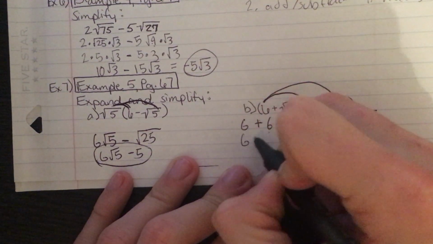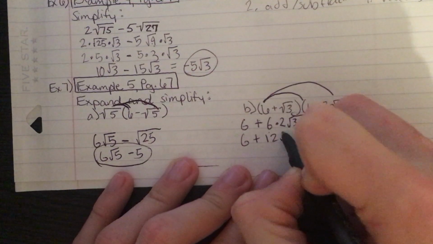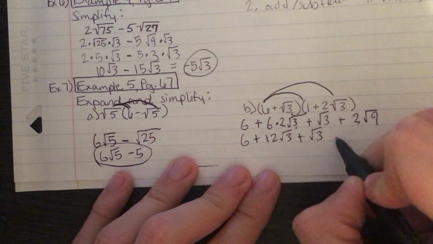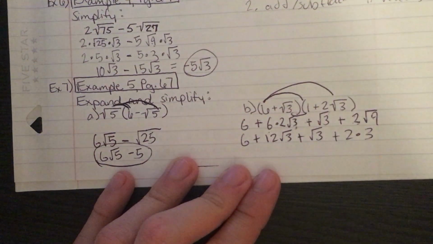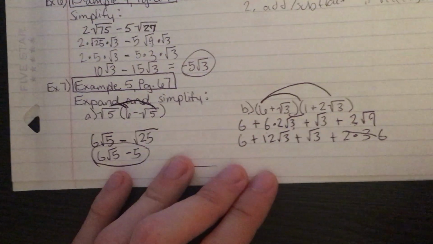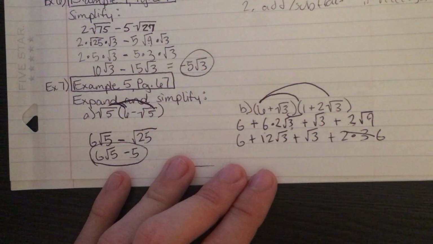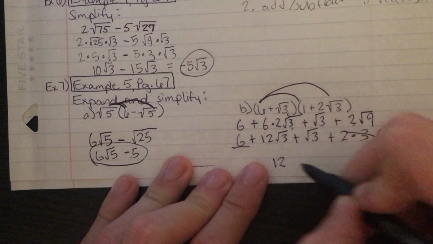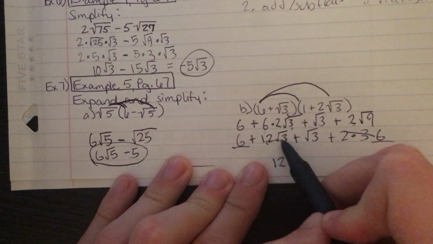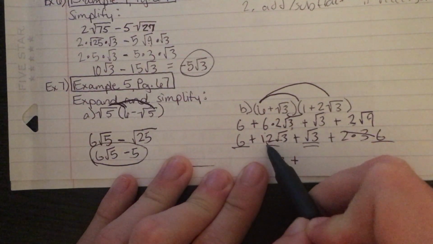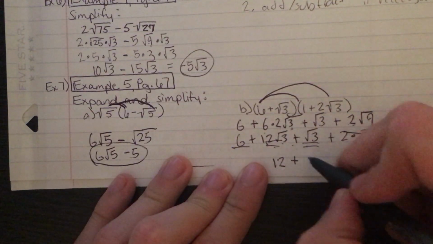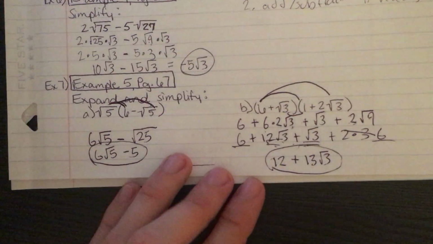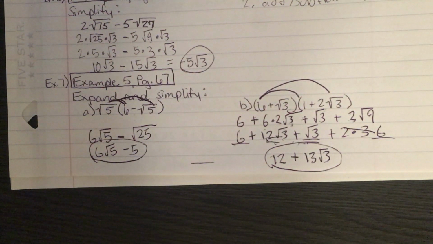So we've got 6 plus, so this is going to be 12 square root of 3 plus a single square root of 3. Now 2 times, that's going to be 2 times 3 here, which I'm just going to make 6. And then we're just going to simplify this. We're going to clean up what we got here. So the 6 and the 6 can be combined. We've got 12 plus, and then if we combine these two surds right here, we got 12 square roots of 3 plus 1 square root of 3. That's going to give me 13 square roots of 3.